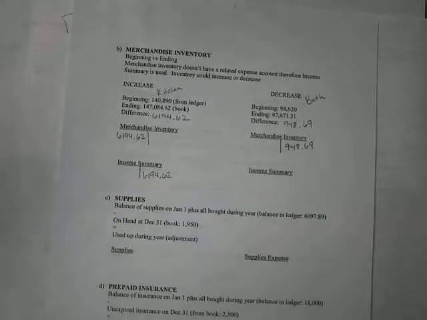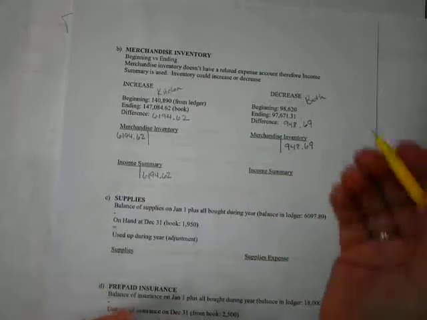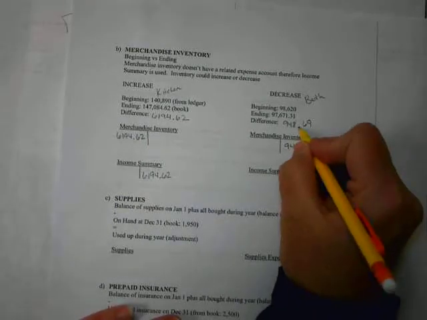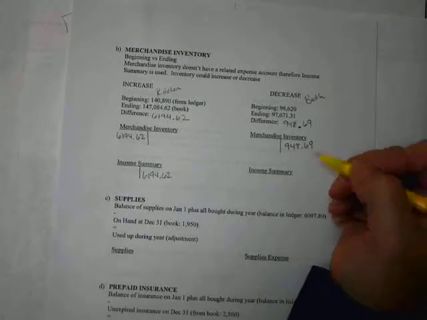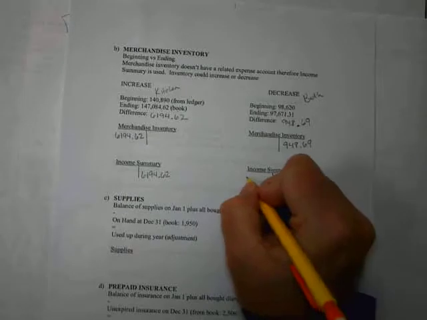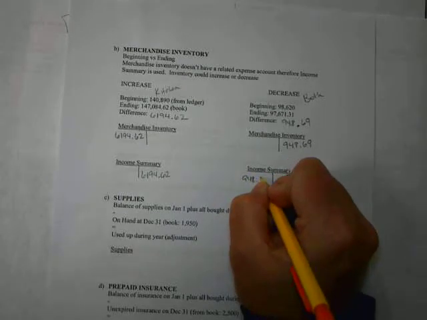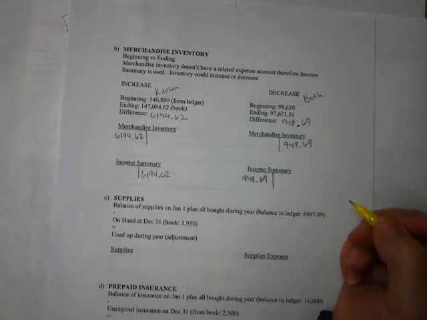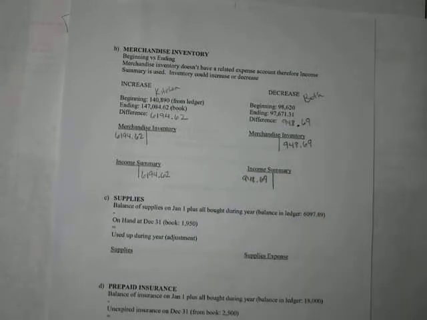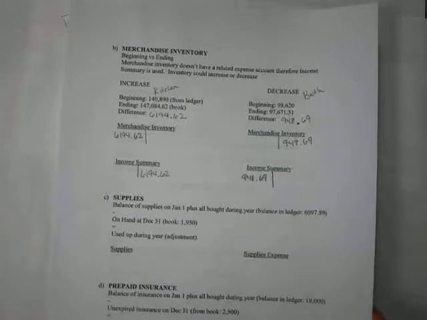So it's just the timing of how that ends up, whether we increase or decrease. There's nothing good or bad about it. It's just the timing of how our purchases came in and how our sales went out. And then, of course, we need income summary to be the debit part of that transaction. So there's the adjustment for that.